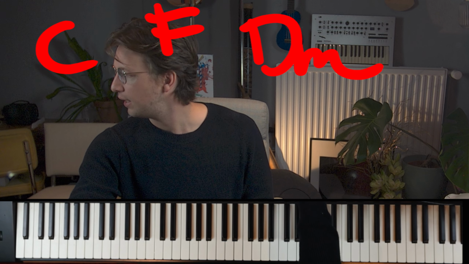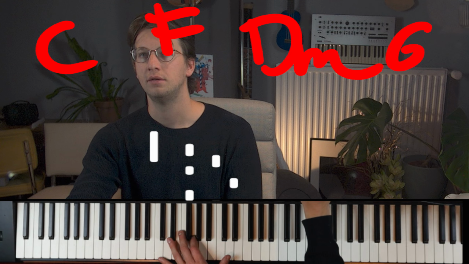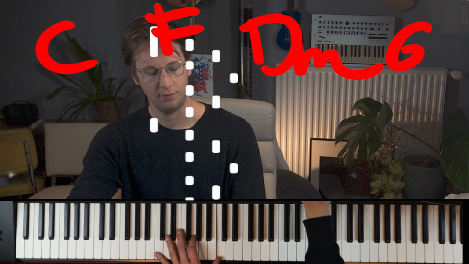so back to the unstable and stable notes. I would like to give you an exercise for anyone who's watching this to try at home. We're going to play 4 chords, and I'm going to write them down. I'm very excited for this tablet thing because I can just write the chords on the screen. We're going to play C, F, D minor, and G. So C, F.